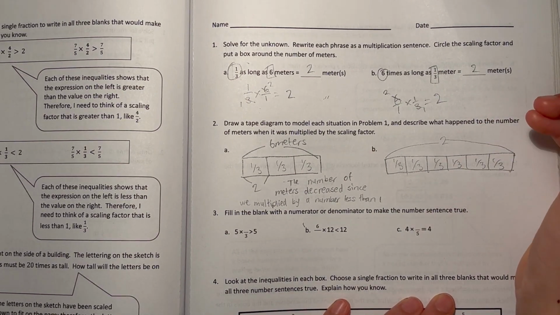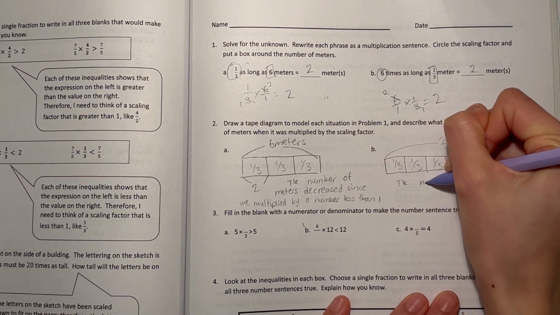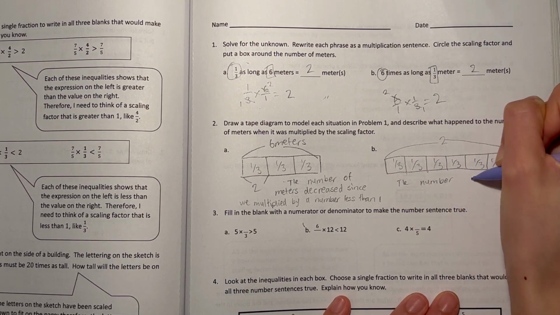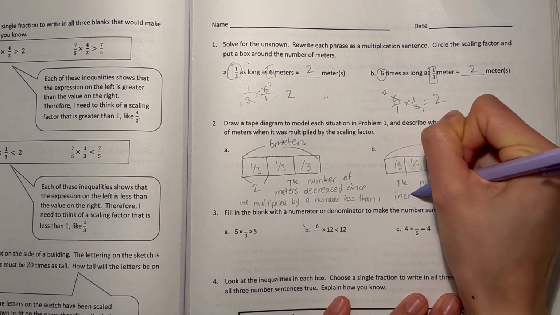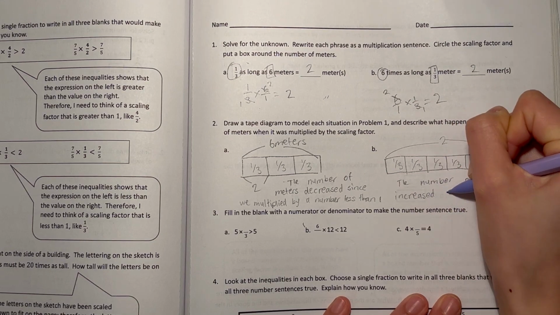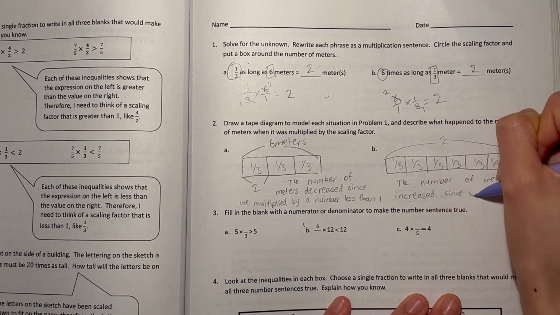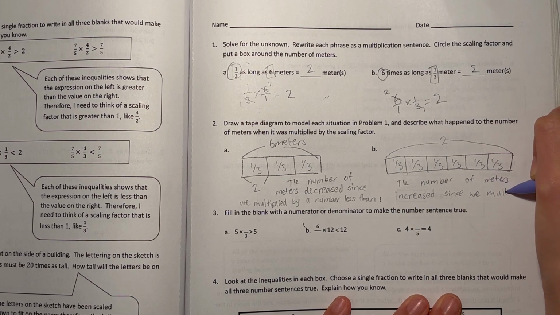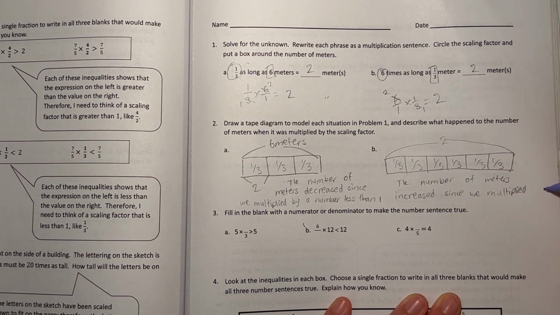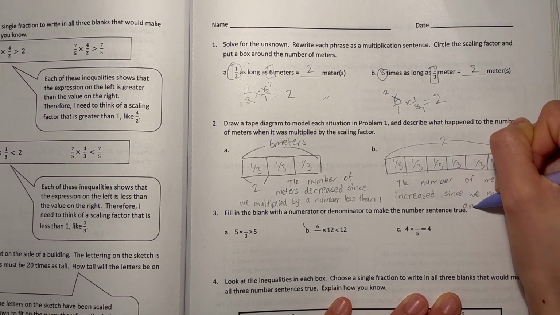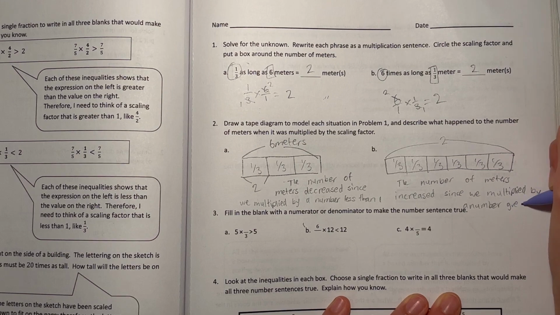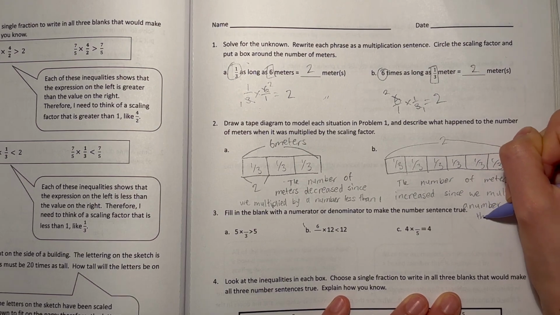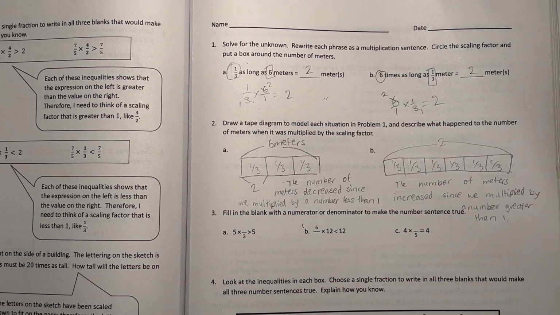So what happened to the number of meters? The number of meters increased here since we multiplied by a number greater than 1.